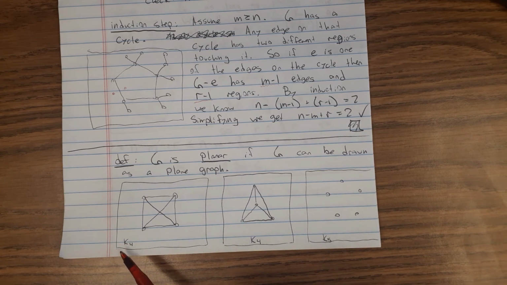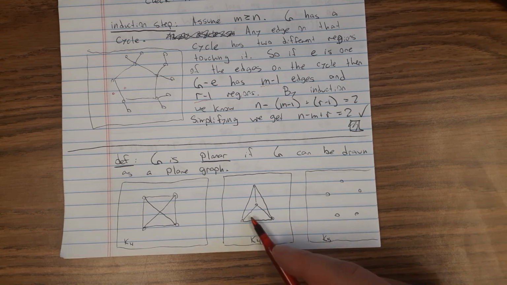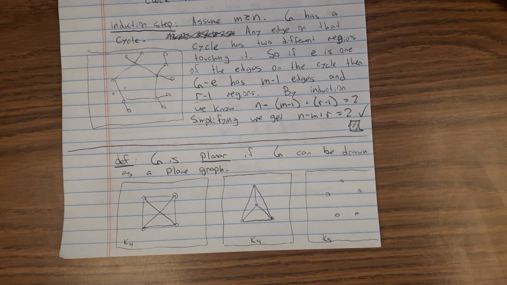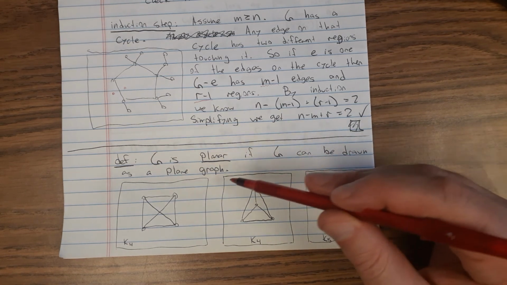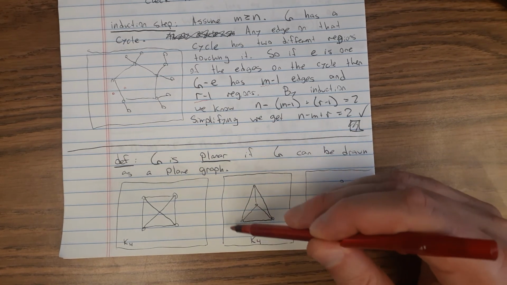Like K4, here I drew K4, but I drew it with crossing edges. Here I drew K4 again, and it doesn't have crossing edges. So K4 is a planar graph because K4 can be drawn as a plane graph if you draw it this way.